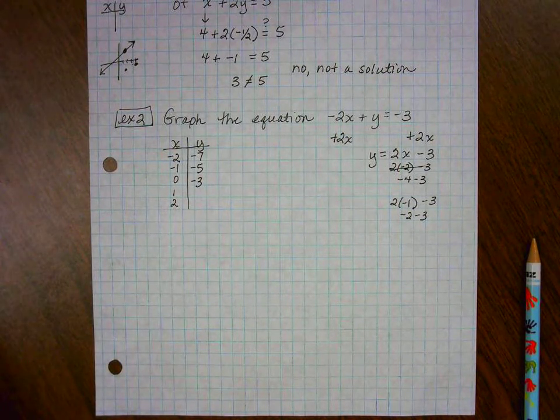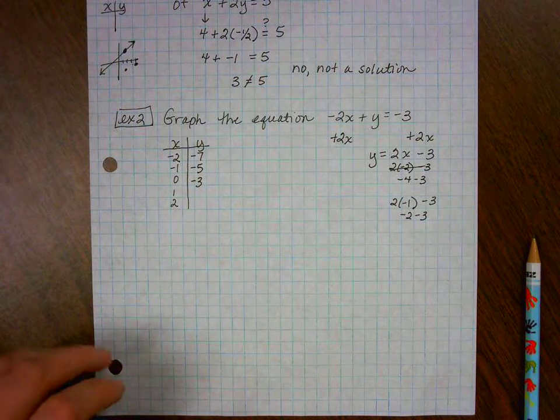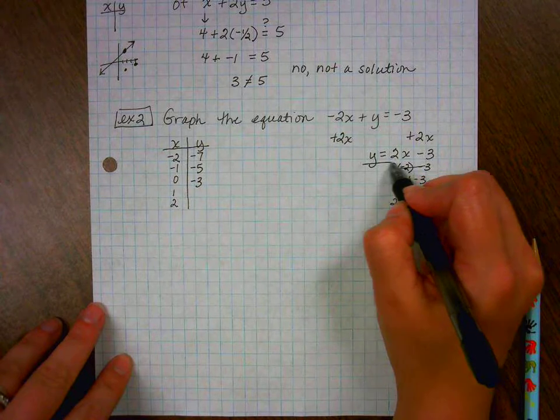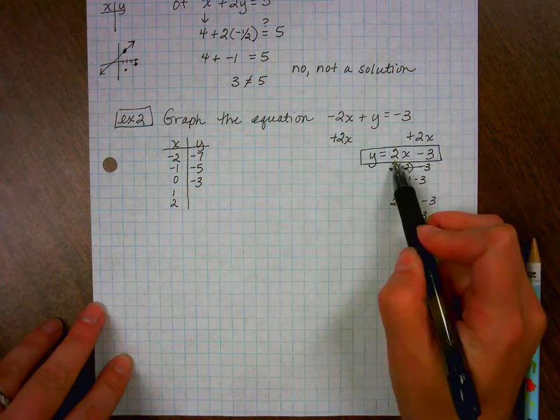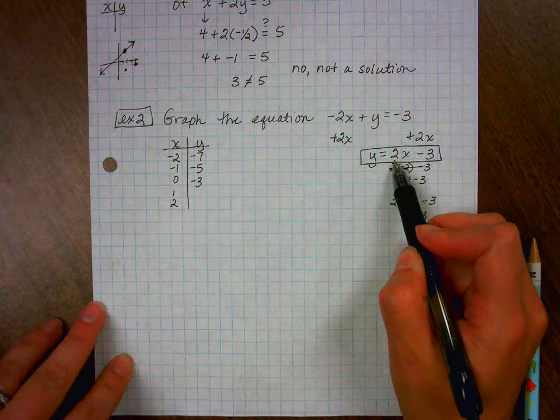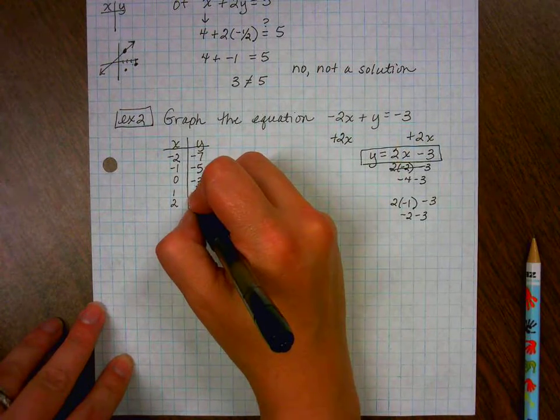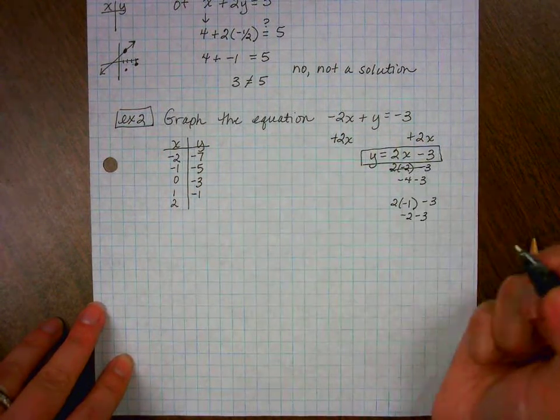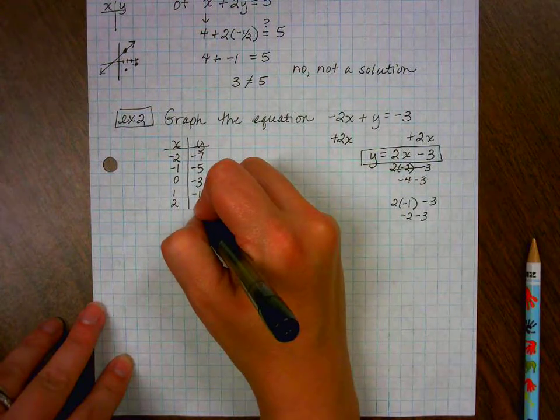Adding 2. Where's that coming from in our equation? Here's our equation, right? Where's that coming from? The 2x, right? So that's not a coincidence. That's happening because it's times 2. So if I increase by 2 again, I get negative 1. Increase by 2 again, I get a positive 1.